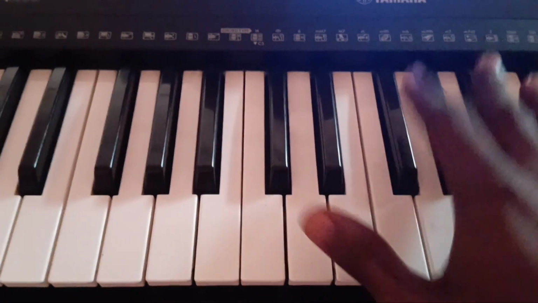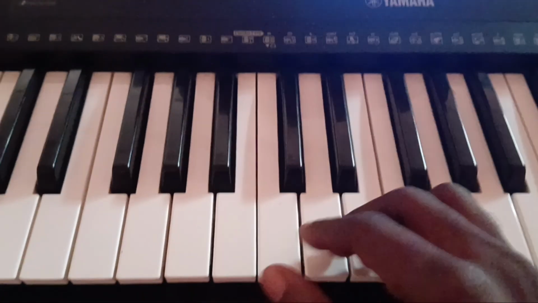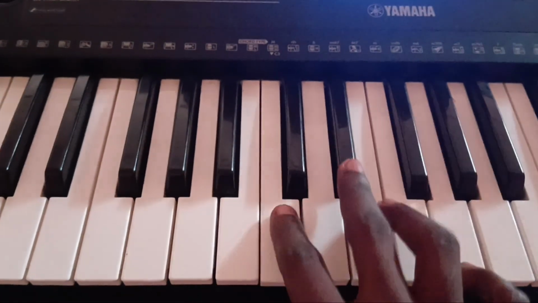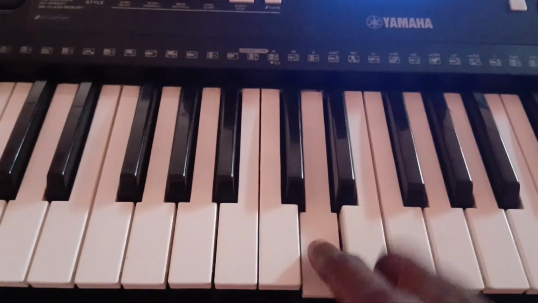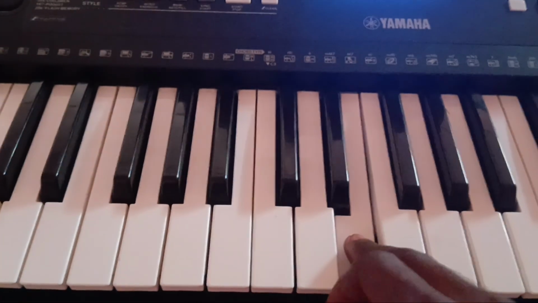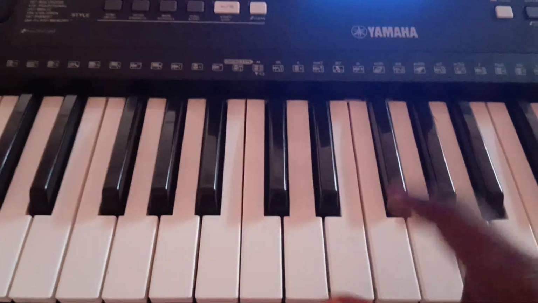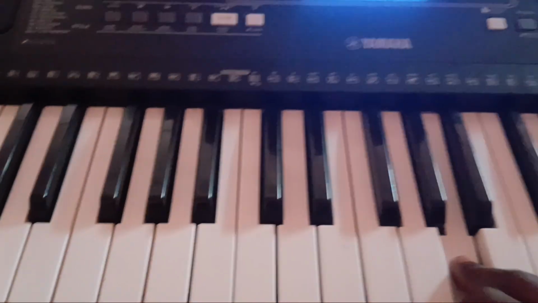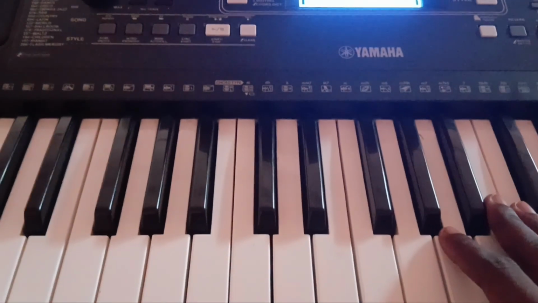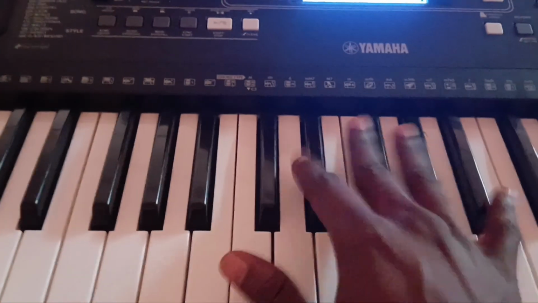The previous video was all about how to identify the key. We talked about the set of two black keys: before the set of two black keys is C, between them is D, and after them is E. Then the set of three black keys: before them is F, the first space is G, the second space is A, and after is B. So we dealt with the identification of keys.